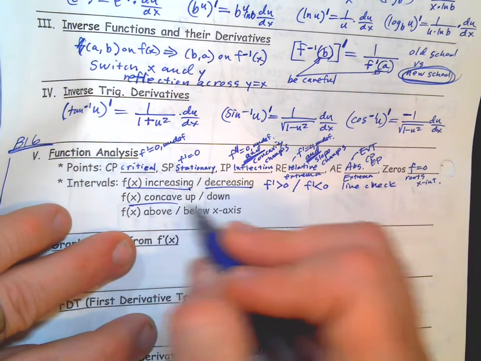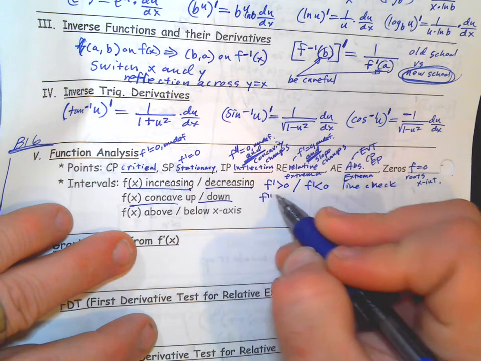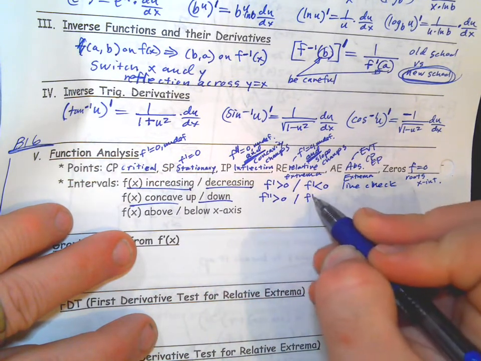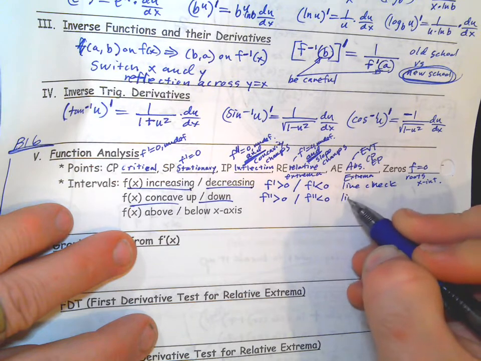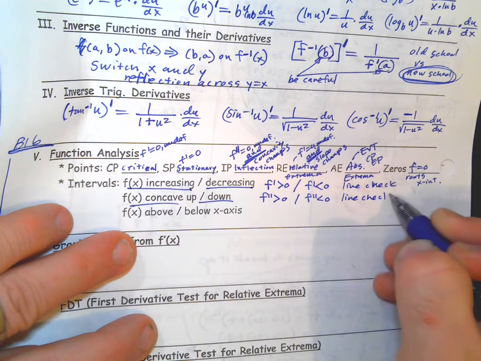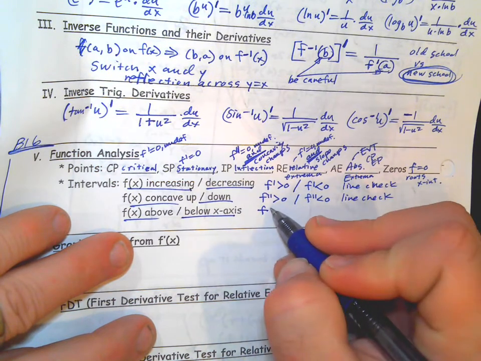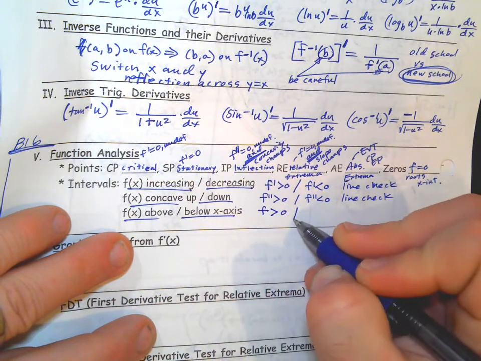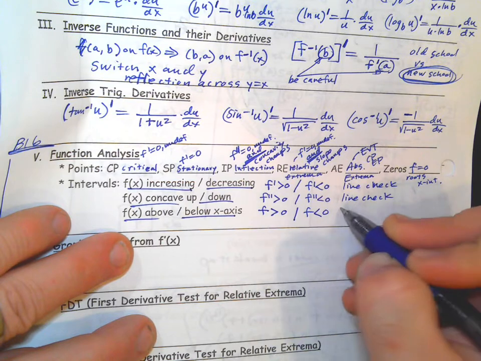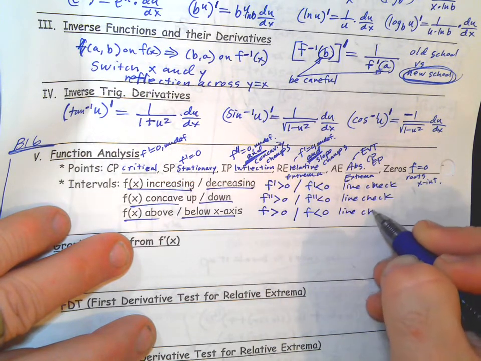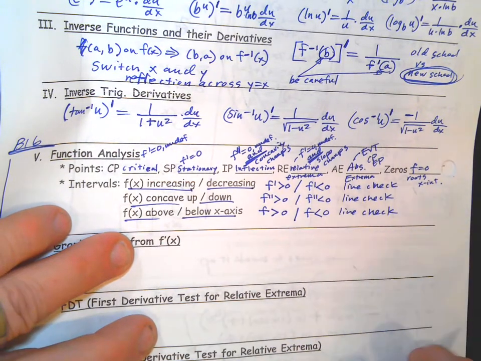Concave up and down: concave up when the second derivative is positive, concave down when the second derivative is negative. And again, using a line check is really helpful for that. Above or below the x-axis, we don't do that much. That's just where the y values are positive or the y values are negative. You could also use a line check to do that, but that's probably not a very common question I can give you guys.